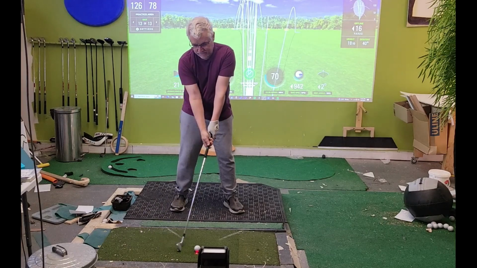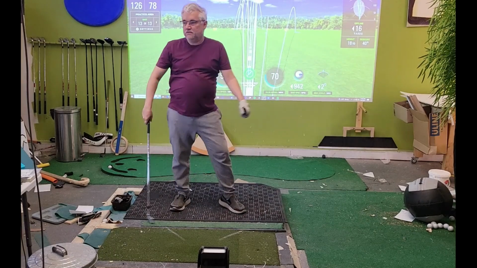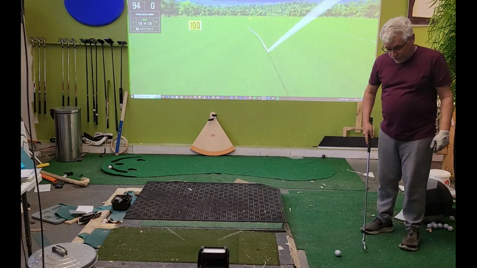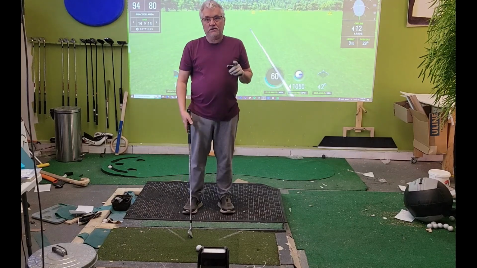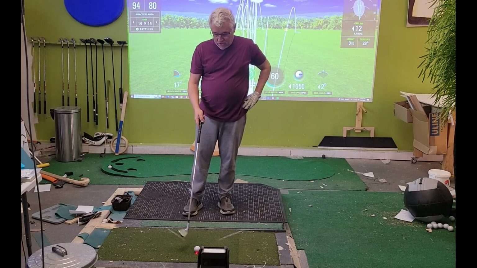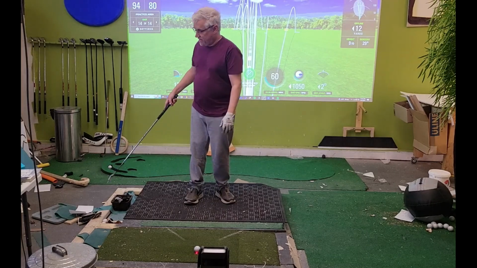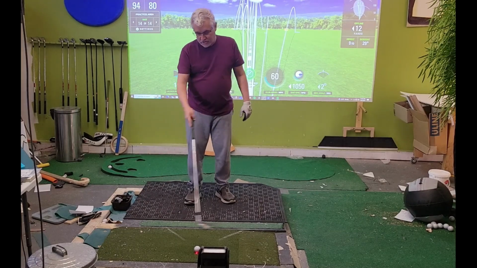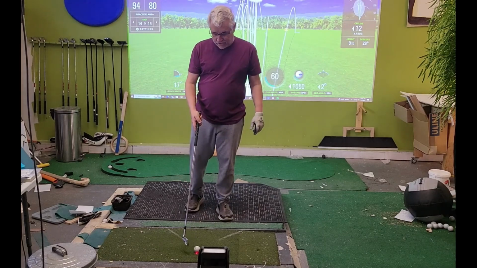Let's try it. Pretty straight. Little baby draw. Not bad. You would probably be happy with that. A couple yards offline. So then there's one more aspect. The arc of the club is coming from the inside, has a moment where it's aiming right at the target, and then back to the inside. So here's the second thing you need to learn to control.